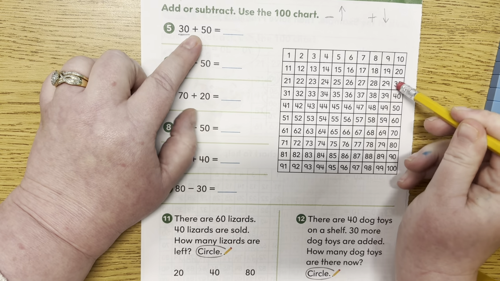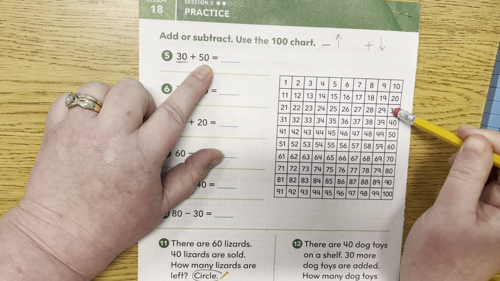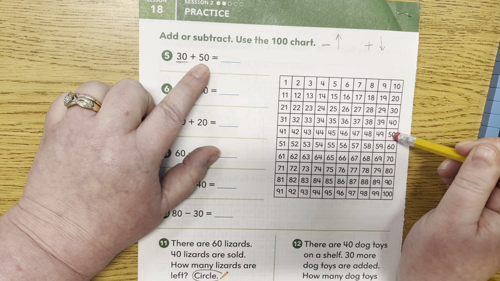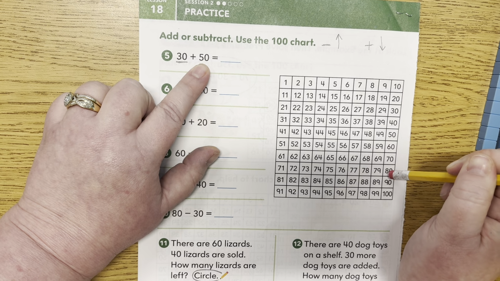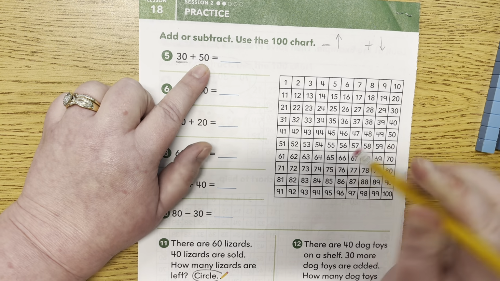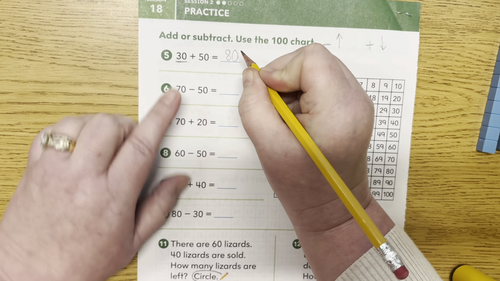And what am I doing? Up or down? That's right, down. And how many rows am I going down? 5. 1, 2, 3, 4, 5. And I landed on the number what? 80. Very good. So 30 plus 50 is 80.